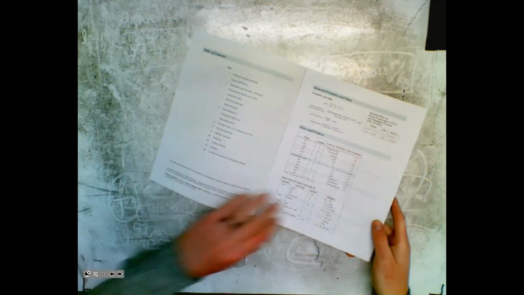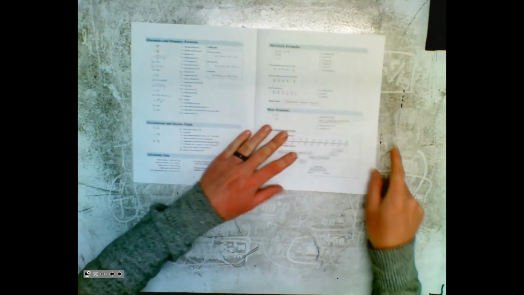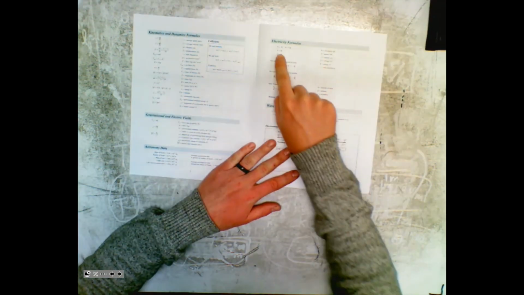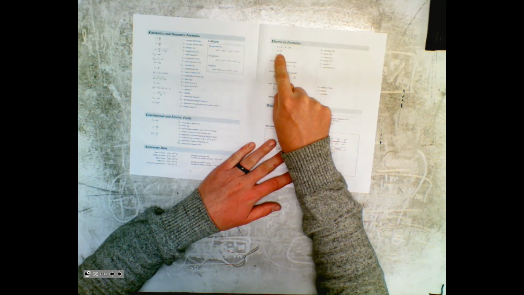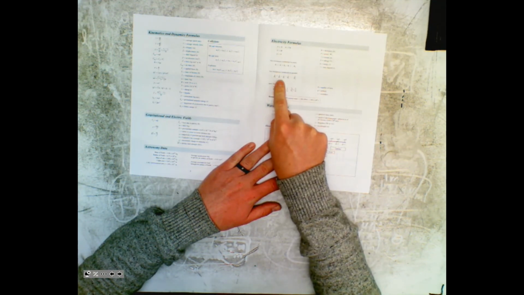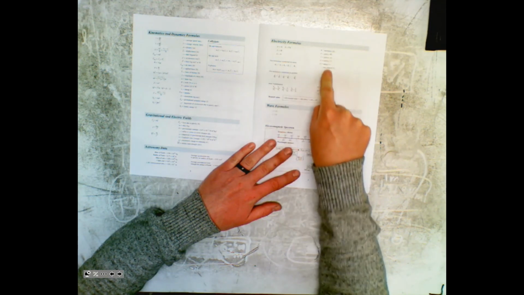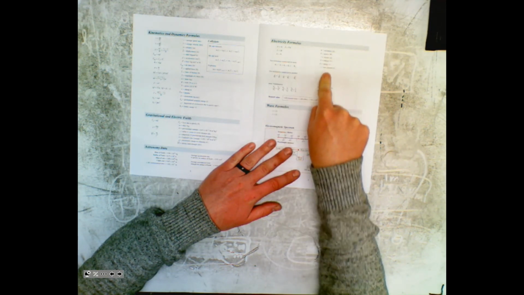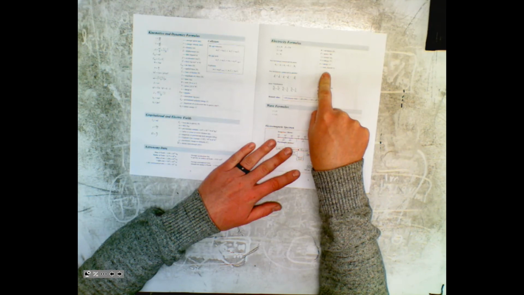If we open up our data book to page 3, we can see Ohm's law, V equals IR, and then the total resistance in parallel and total resistance in series. It gives a little explanation of all the different things, what they mean, and what the units are. So you have that in your data book.